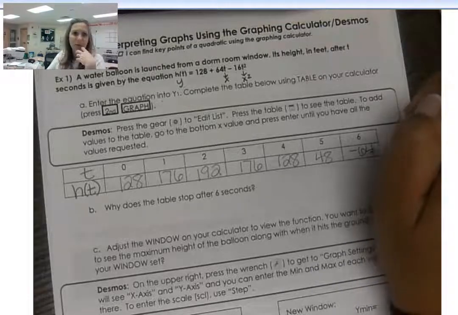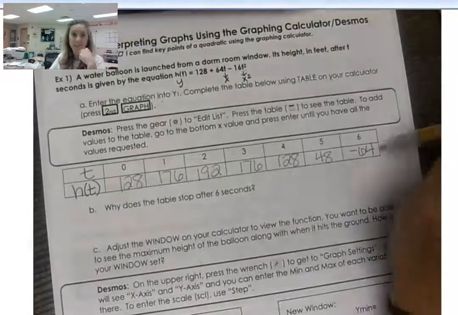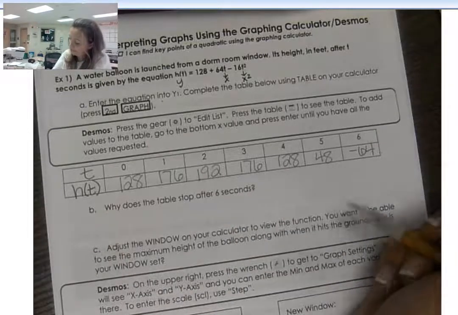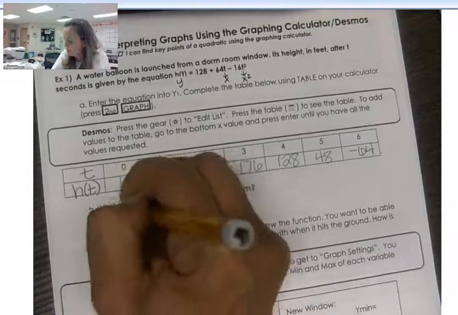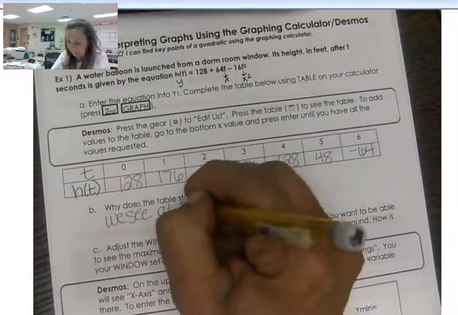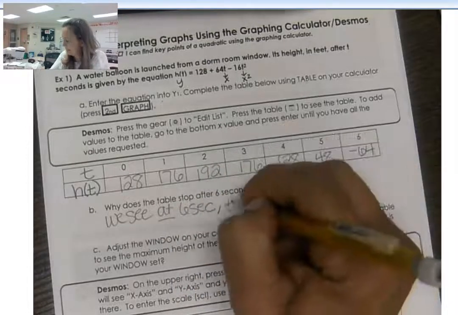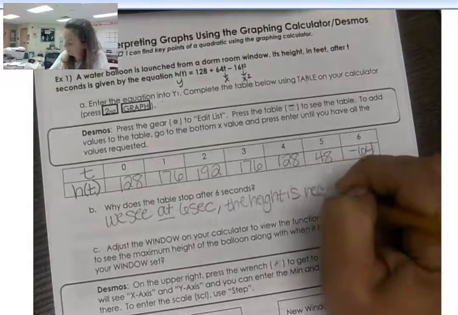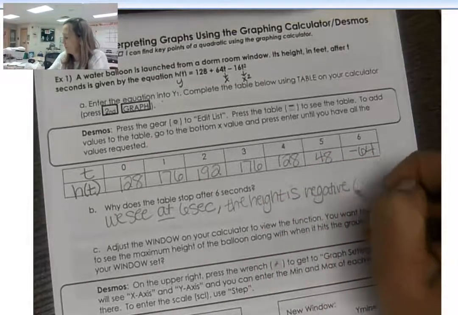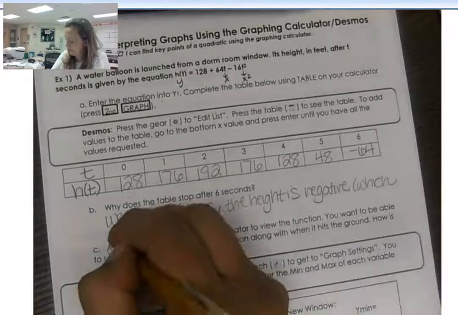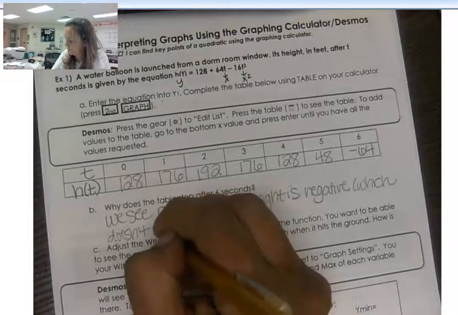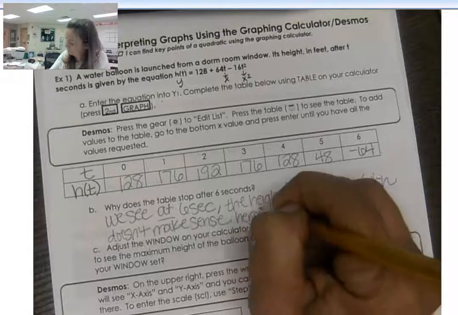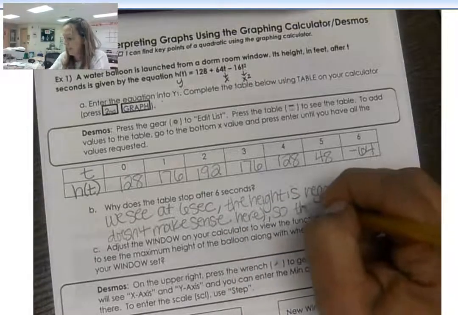So why would we bother going to a negative height? I know that there's below sea level and stuff, but when you throw a water balloon, I don't think it's going to go 64 feet below the surface of the earth. So why does the table stop after 6 seconds? All right. Notice that we see at 6 seconds, the height is negative, which doesn't make sense here. So there's no need to continue.